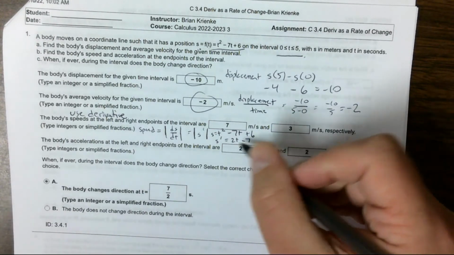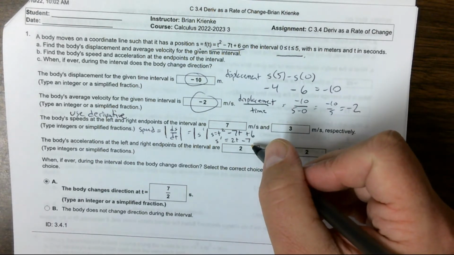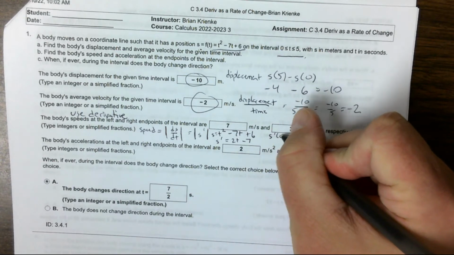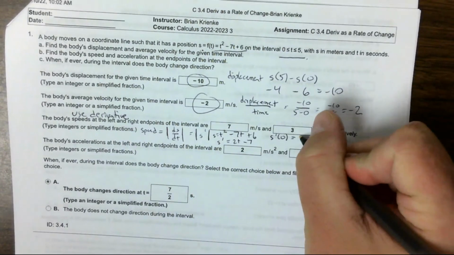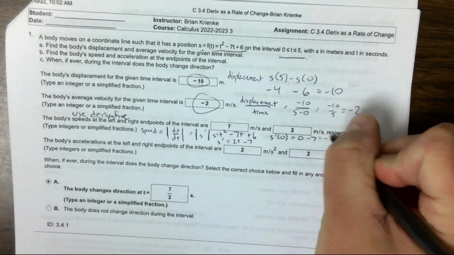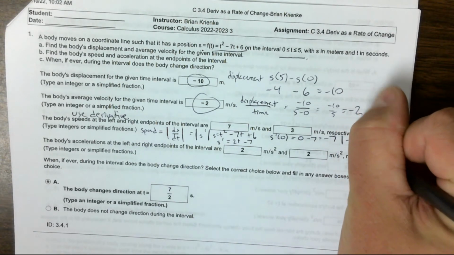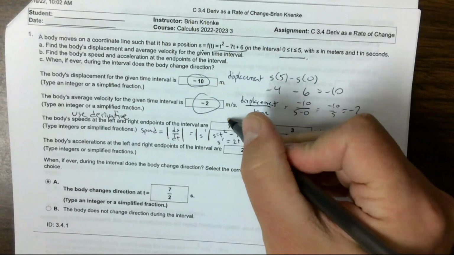So that's our derivative formula, and then we have to plug in our endpoints. So s prime of 0 would be 0 minus 7, which is negative 7, and we take our absolute value to get 7, which is this one.